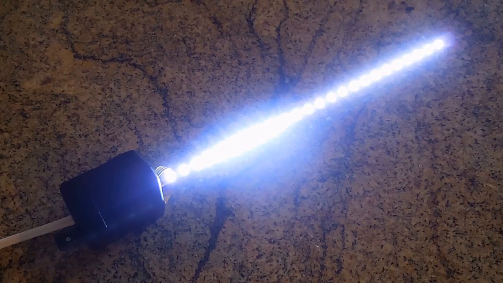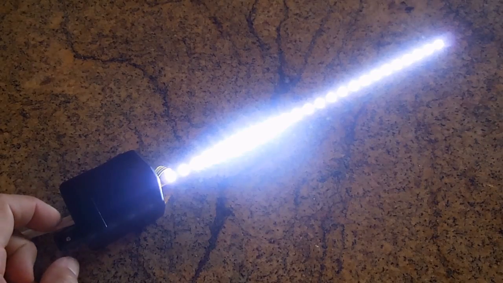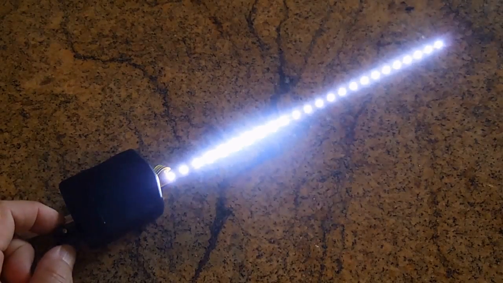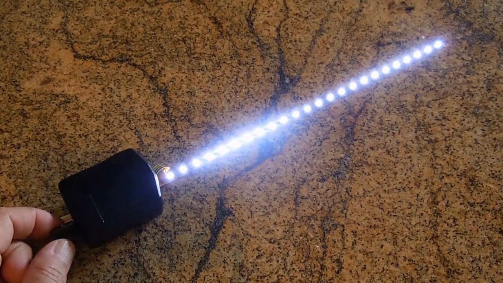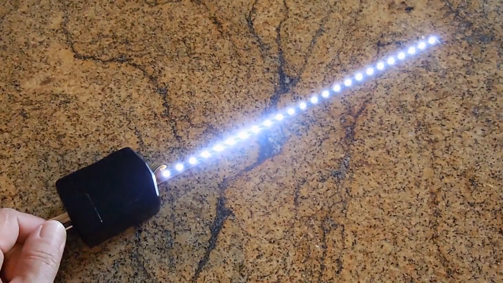Alright, now this is pretty bright. If you turn this on in a room that's dark, you would be amazed at the amount of light that you get off this LED strip. And I could adjust the brightness right here with this potentiometer. Could turn it way, way down.